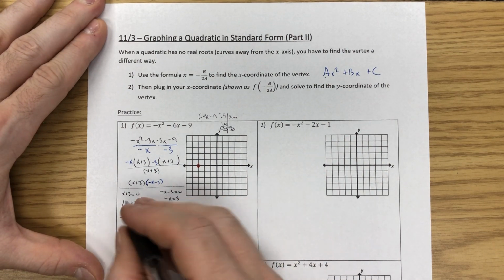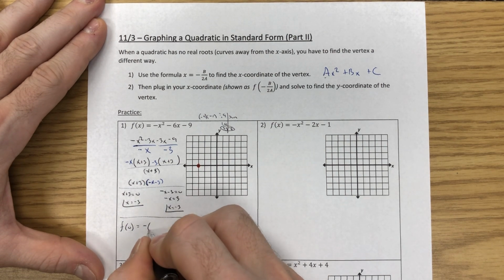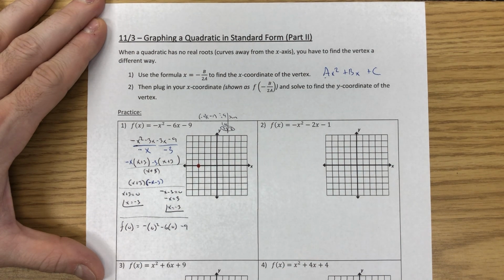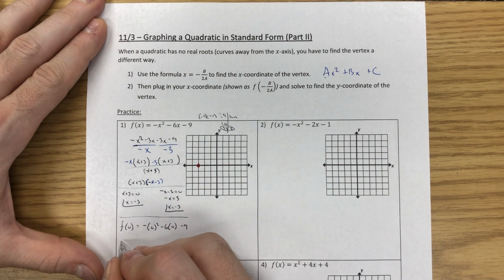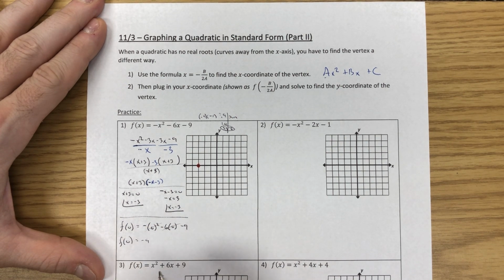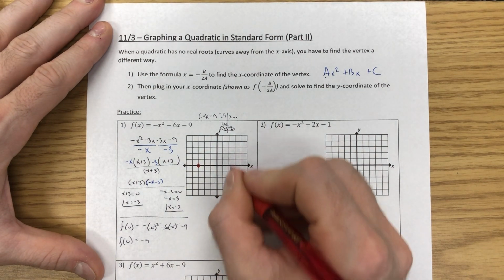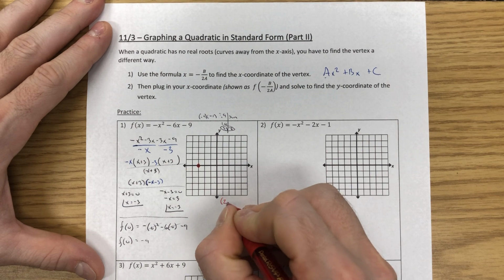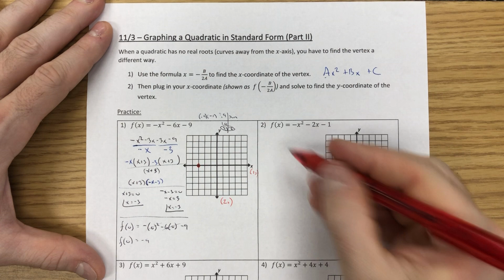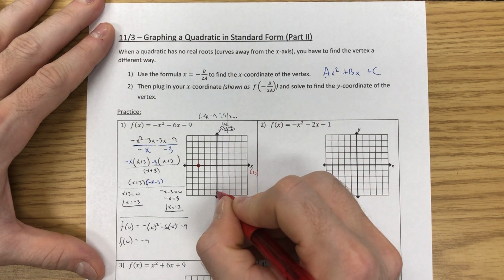So I'm going to plug in 0 and say f of 0 is negative 0 squared minus 6 times 0 minus 9. f of 0 is equal to, cancel, negative 9. Seeing as I can't fit that on there, I'm going to make my y by 2's and my x by 1's, which means that's going to be 2, 4, 6, 8, 9.